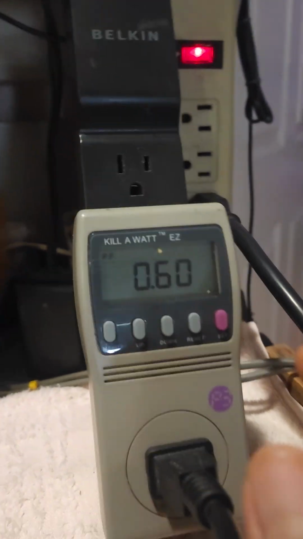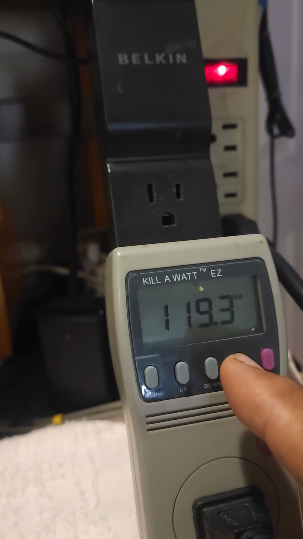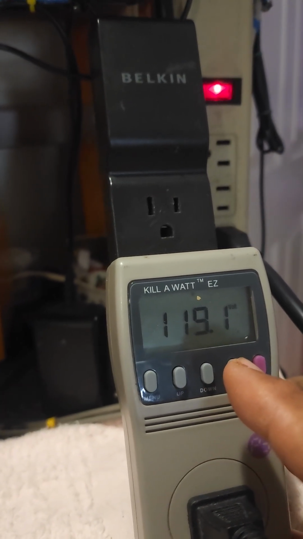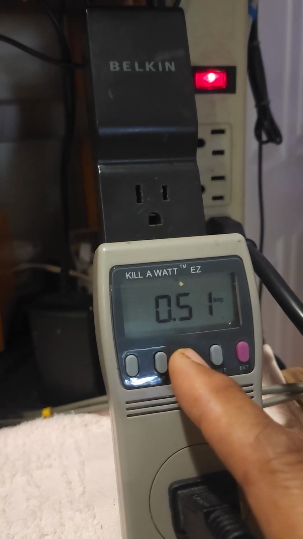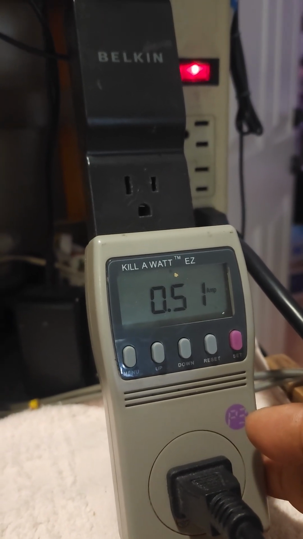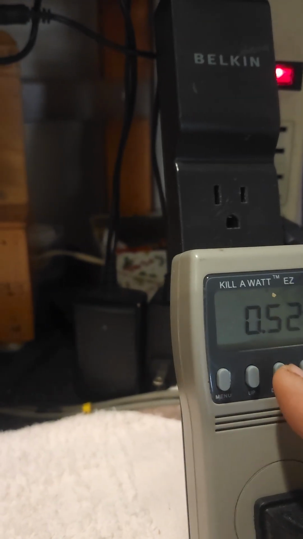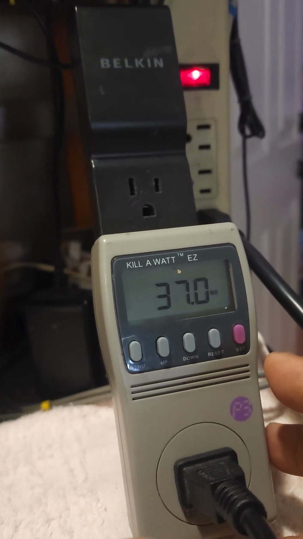I will repeat it one more time. The input voltage is 119.3, or almost 120 volts. The current consumption is 0.51 amperes. The true power is 36.9, or 37.